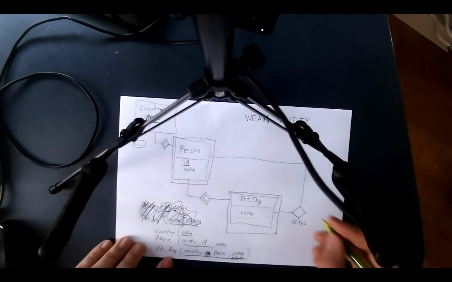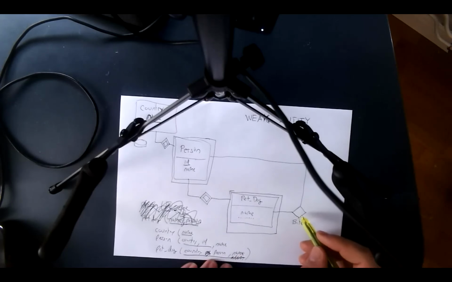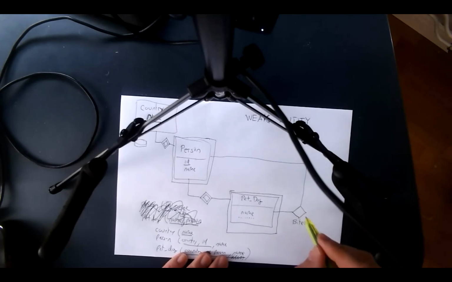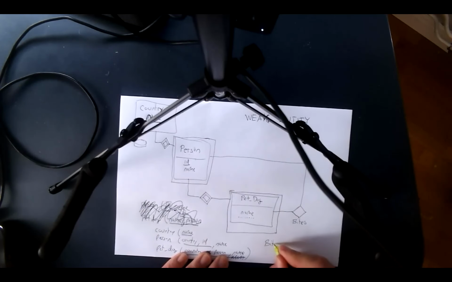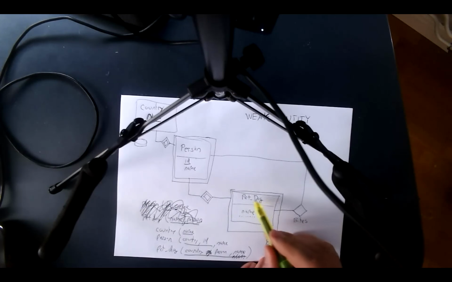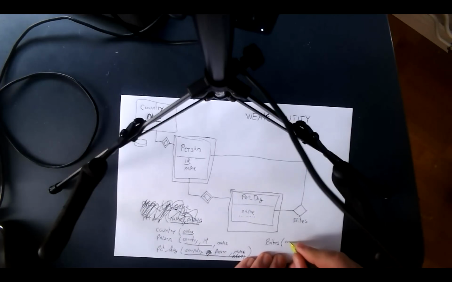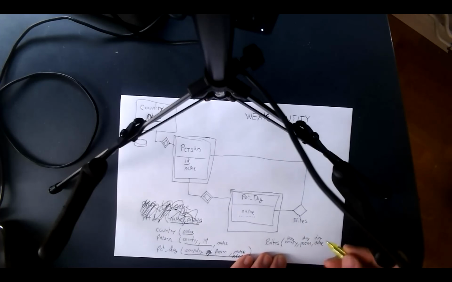Okay. Now bites. Now when we do this one here, what we have to basically do is turn bites into a table, because now we're going to step 3, because this is a many-to-many relationship. So we have bites, and then we have to take the full key of the pet dog, which is going to be country, person, name, and I'll say dog country, dog person, and dog name. These are the names. So dog country is the name of the attribute, dog person, and dog name.